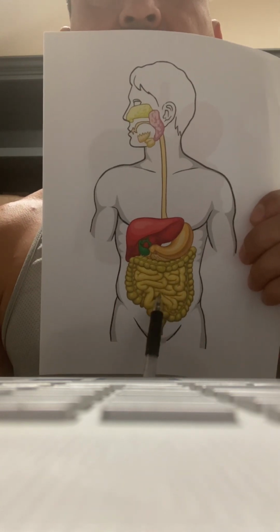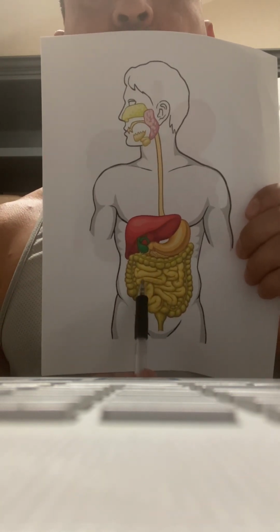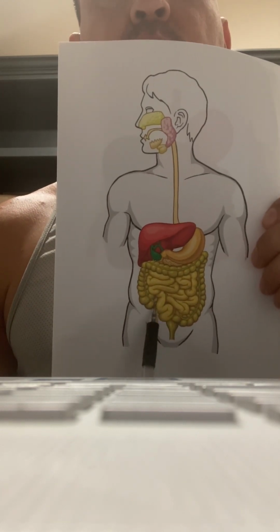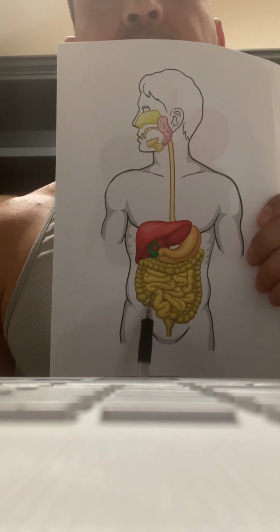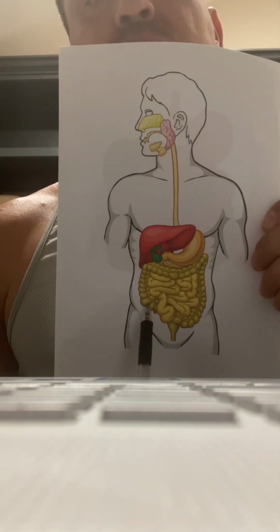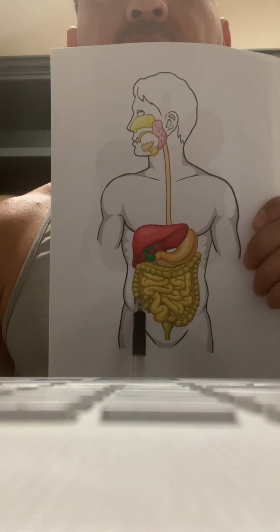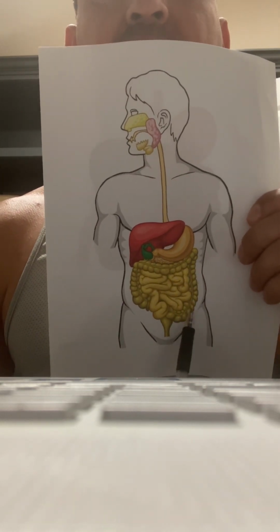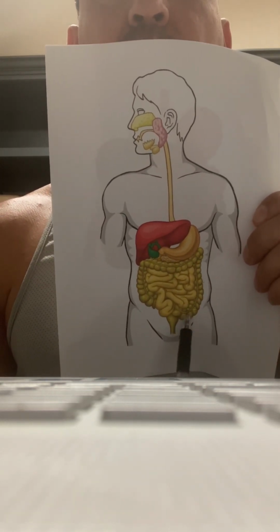These are the small intestines. The small intestine, or small bowel, connects to the large intestine, which is also called the colon.